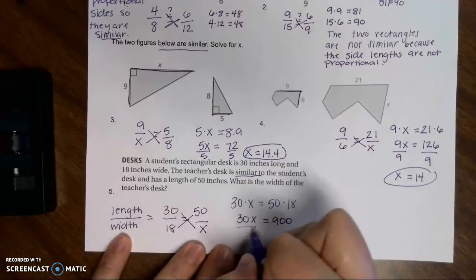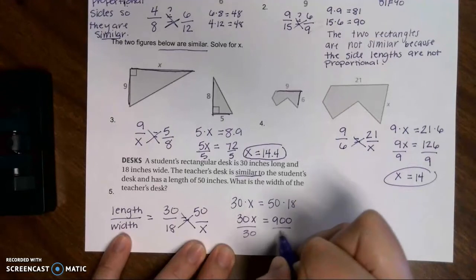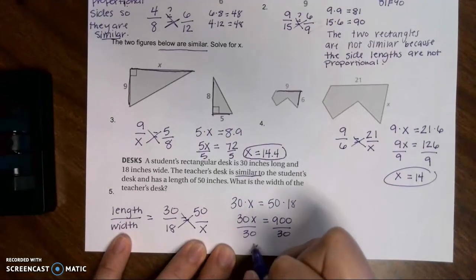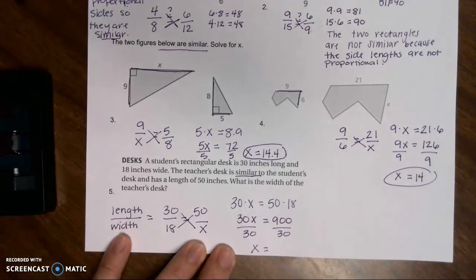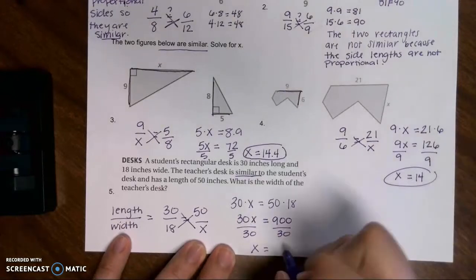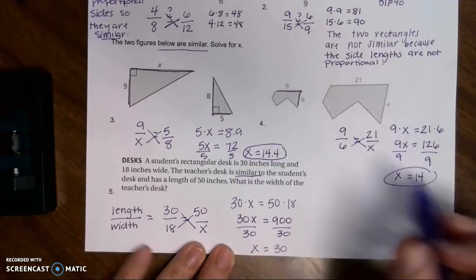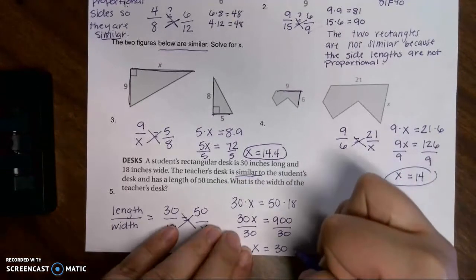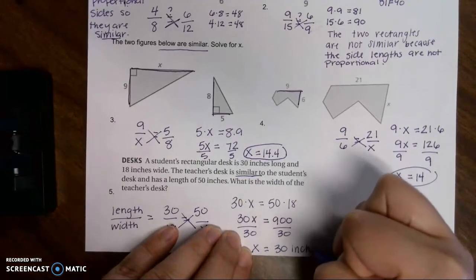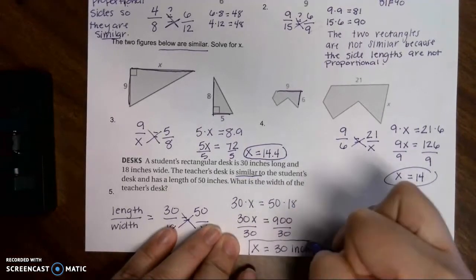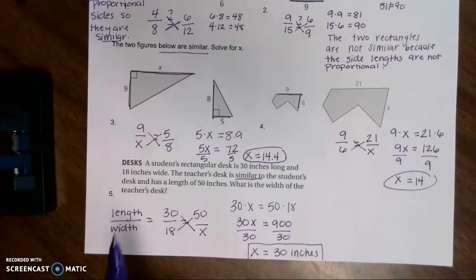To get x completely alone, I have to divide by 30, and x is equal to 30. And I'm a great student, so I want to add a unit to it, 30 inches. So my teacher desk is 50 inches by 30 inches.